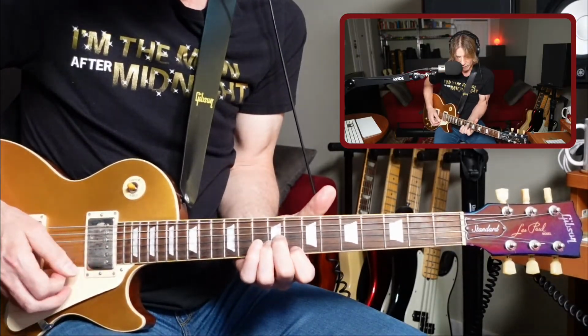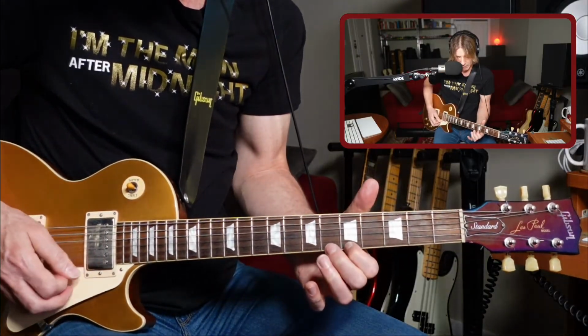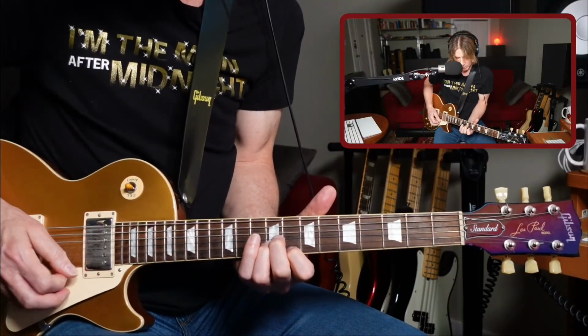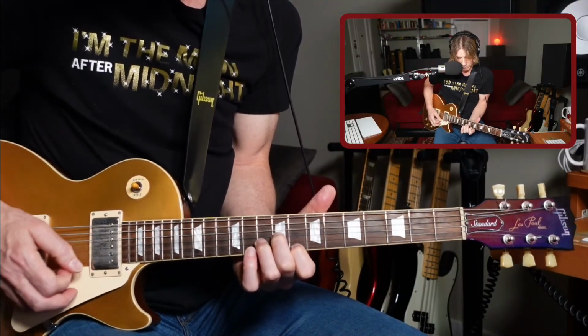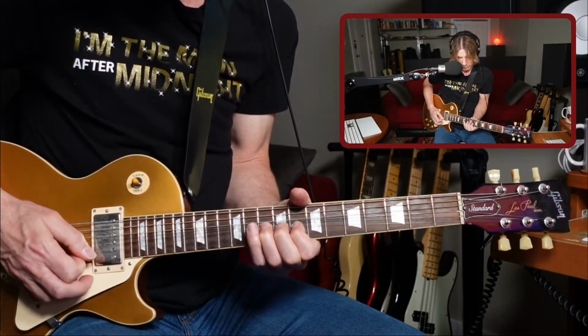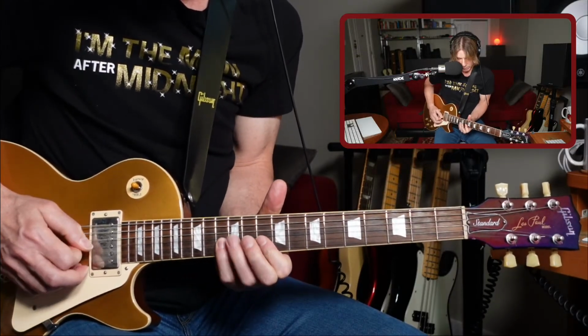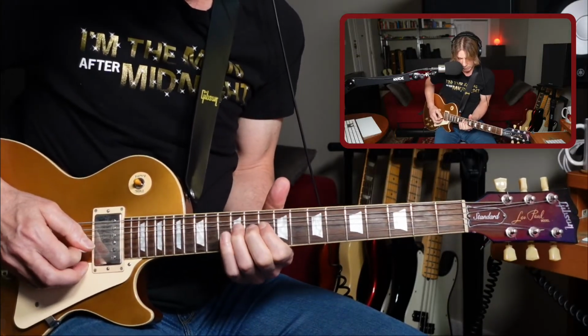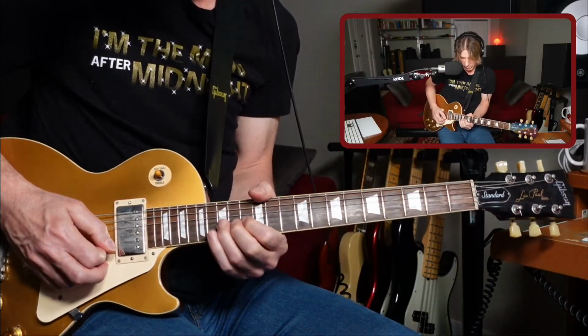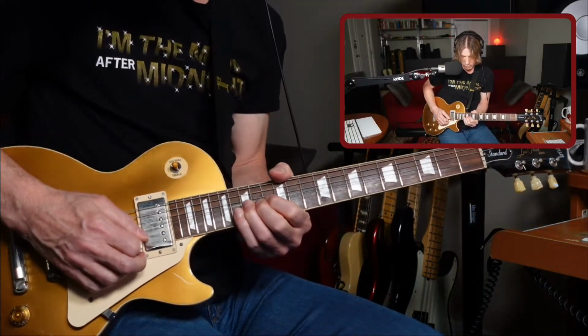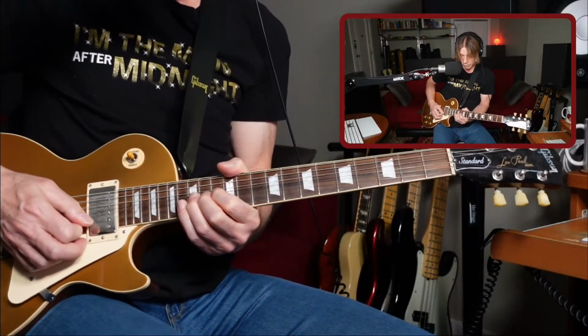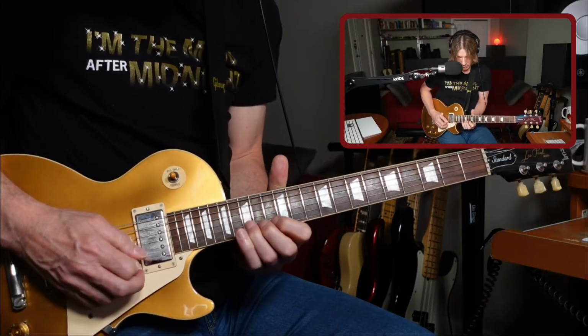That sharp 5 is the minor 3rd of the A. D minor.